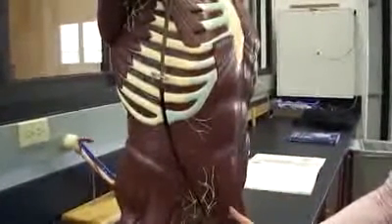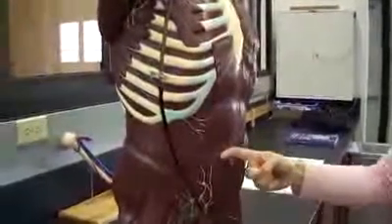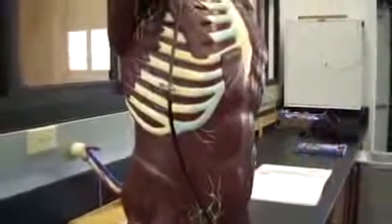Rectus abdominis. Remember, rectus is straight. And then you just need to remember the special name for this tendon down the center, the linea alba. These other ones are just the tendons in between the bellies of the rectus abdominis. They don't have special names.